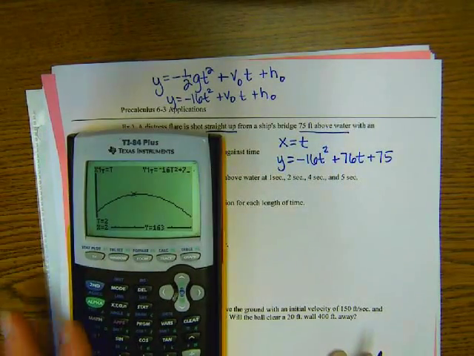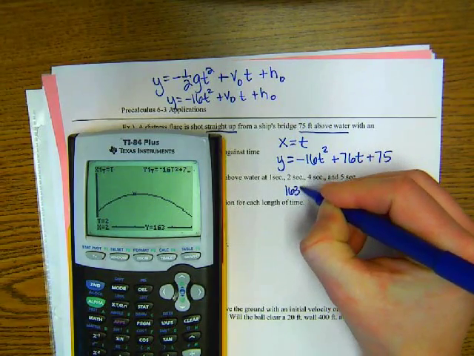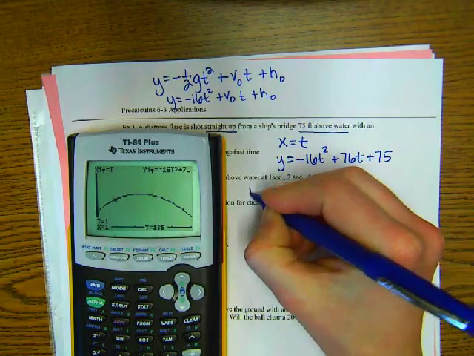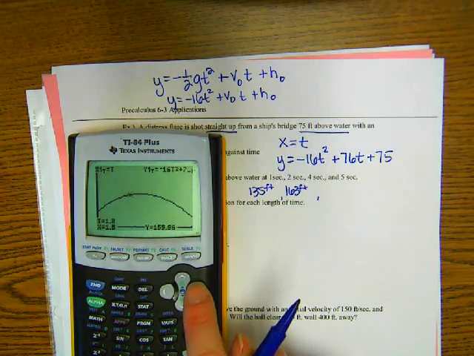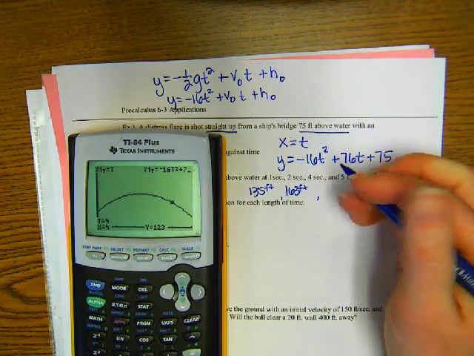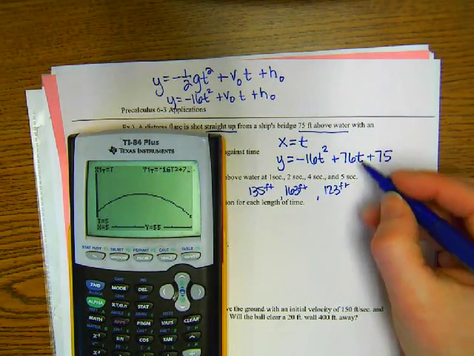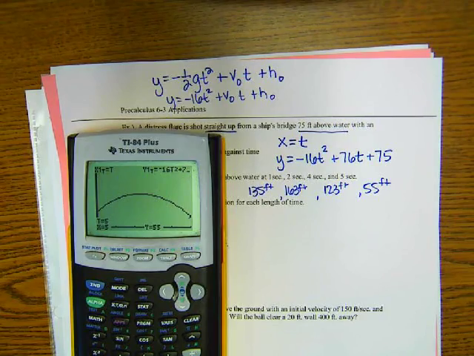Oh, we should do 1 second, 2 seconds. We'll go back and do it. At 2 seconds, trace back to 2 seconds. It was 163 feet. Let's trace back to 1 second. It was 135 feet. If I wanted to go 4 seconds, 123 feet, and then 55 feet. Okay, does that make sense so far?